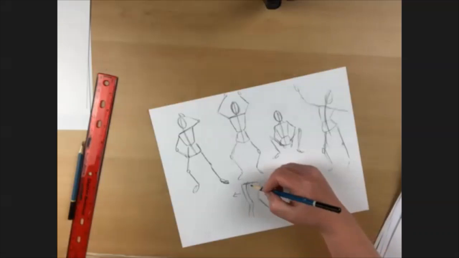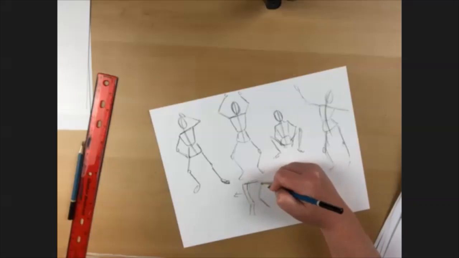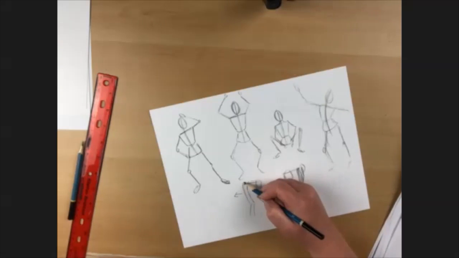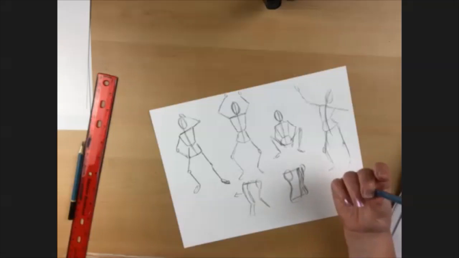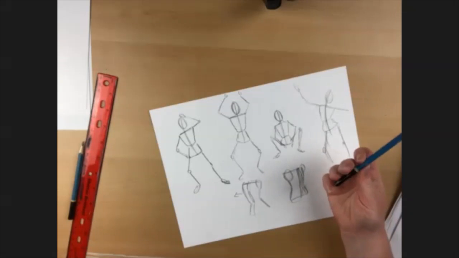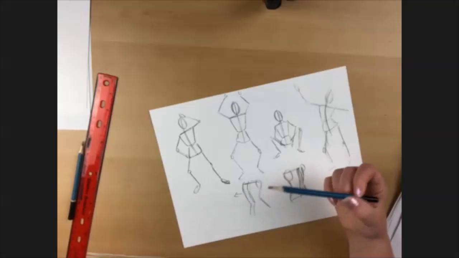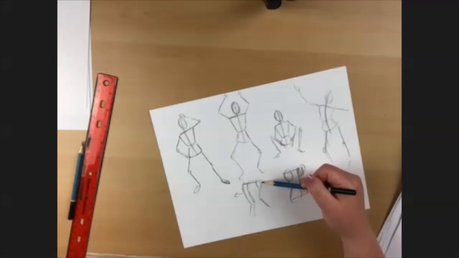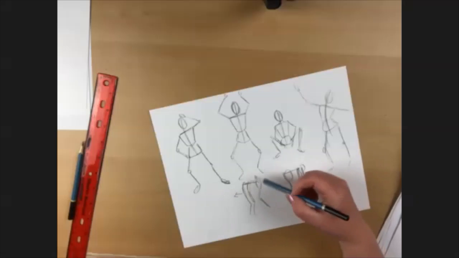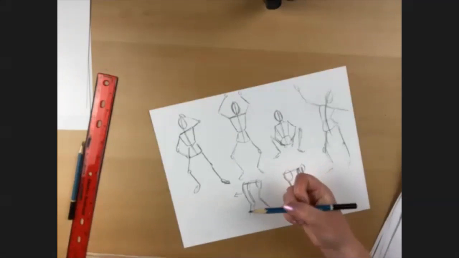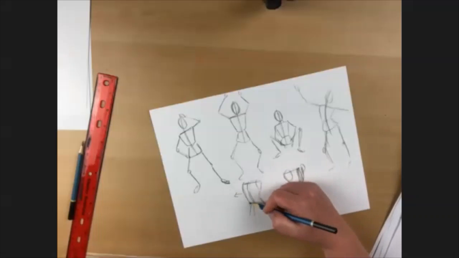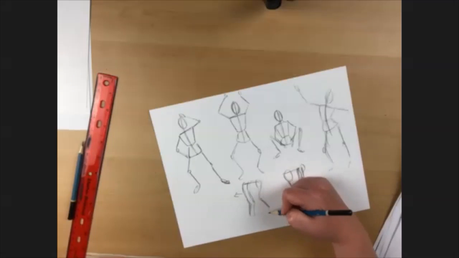Does that make sense? And as you play with these movements of the body, you will find that if you can maintain your proportions and you can use these shapes to help you, you can move your body around, and then you can start adding things to it to add the volume and the movement.